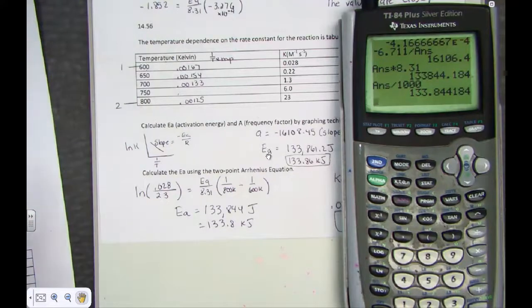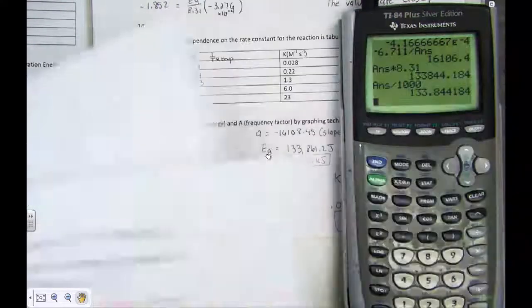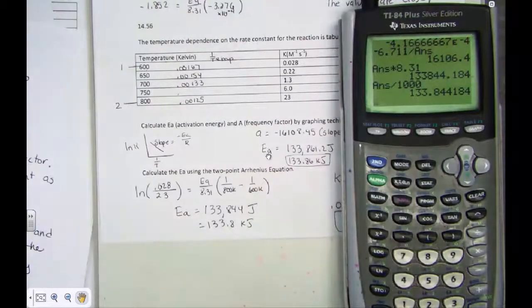At this point, I'd like you to take out your practice tests, both the A and the B, and begin working on the Arrhenius equation objective. It's objective number 3 found in both of your tests.